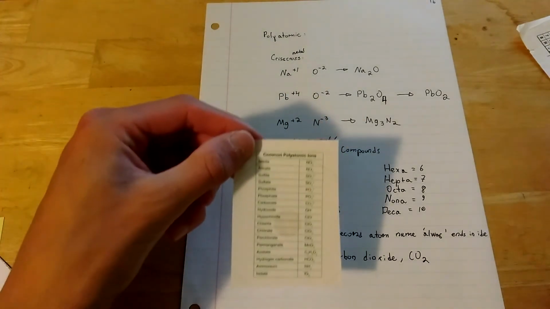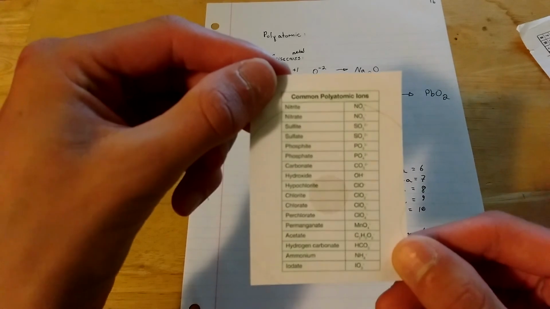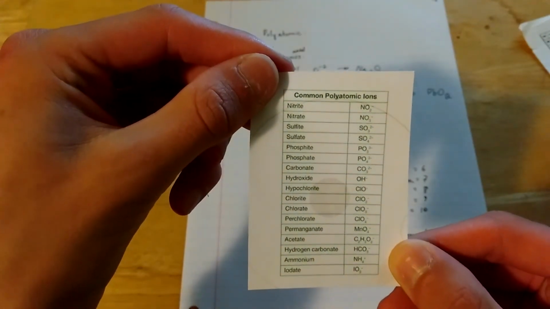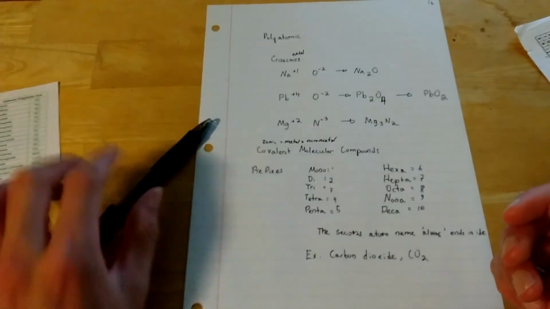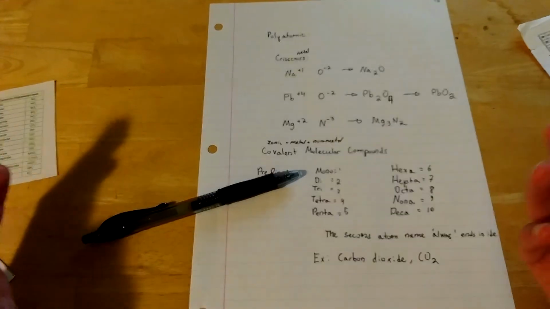Polyatomics, you do the same thing with crisscross. As you can see, these are just a list of common polyatomic ions, and they basically work the same way. I hope that makes sense for basic compounds.